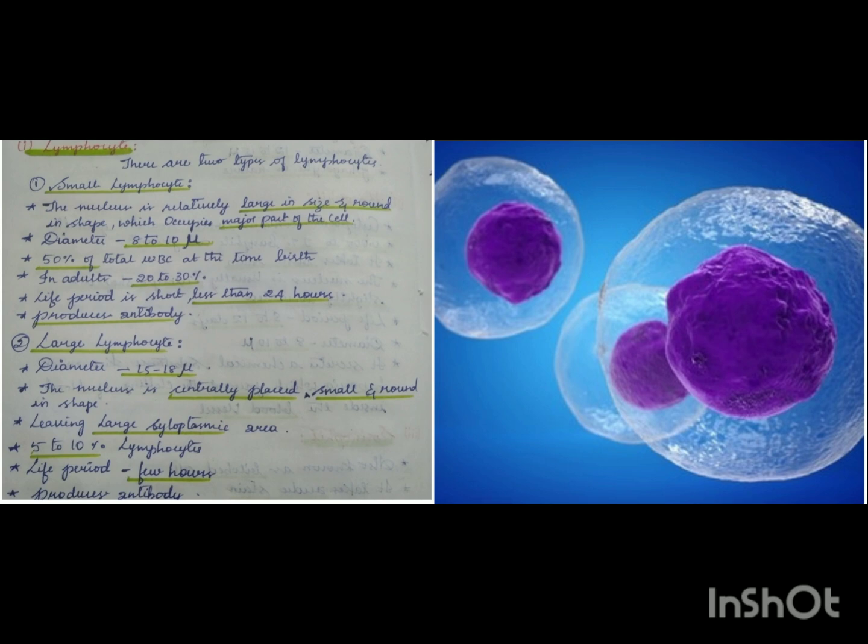Small lymphocyte. The nucleus is relatively large in size and round in shape, which occupies major part of the cell. Diameter is 8 to 10 microns. It is about 50% at birth. In adults, it's 20 to 30%. Lifespan is too short, less than 24 hours. It produces an antibody.